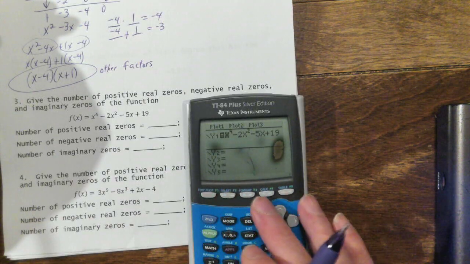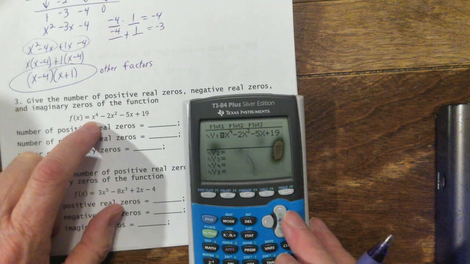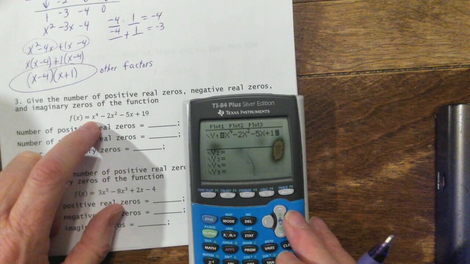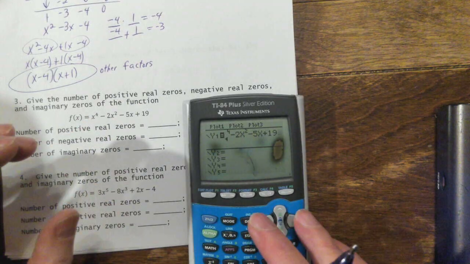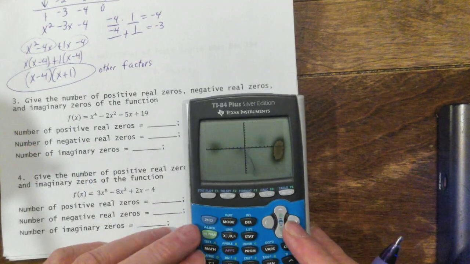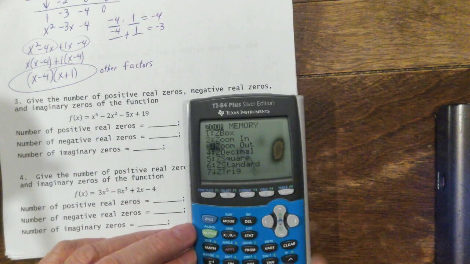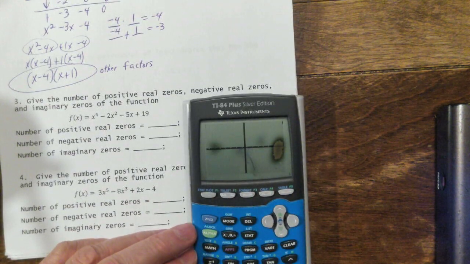Oh dear. X to the 4th minus 2x squared minus 5x plus 19. Okay, again, graph. What happens if I zoom out some here?